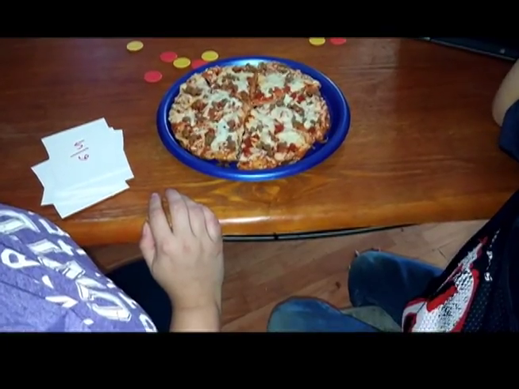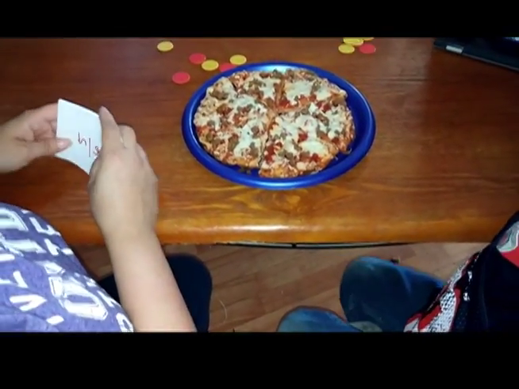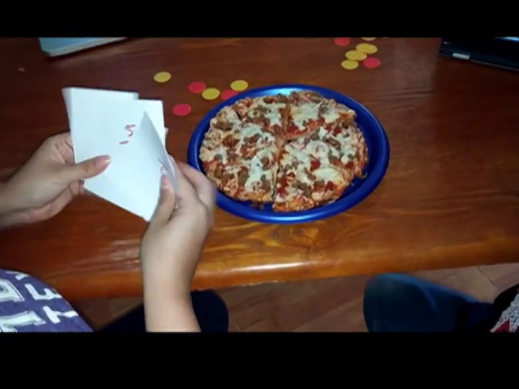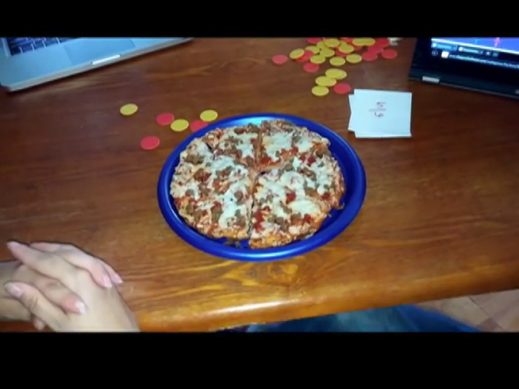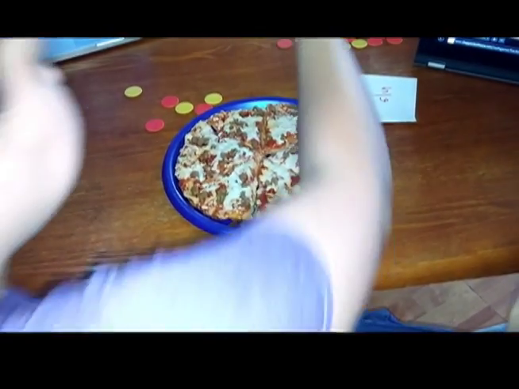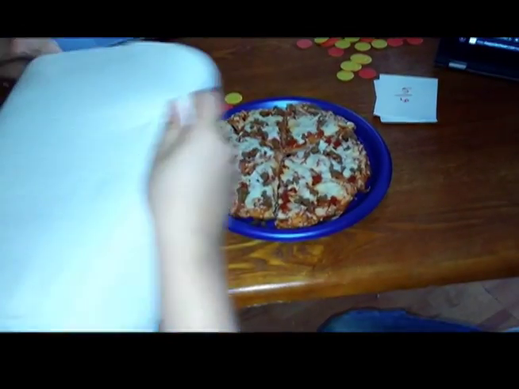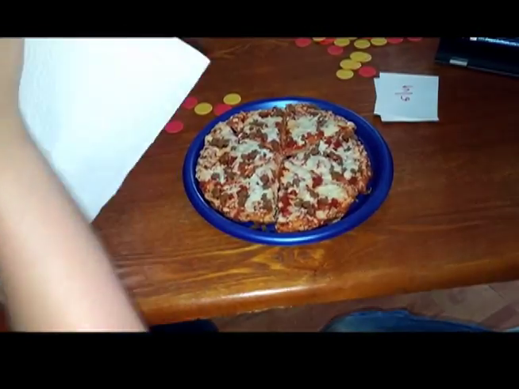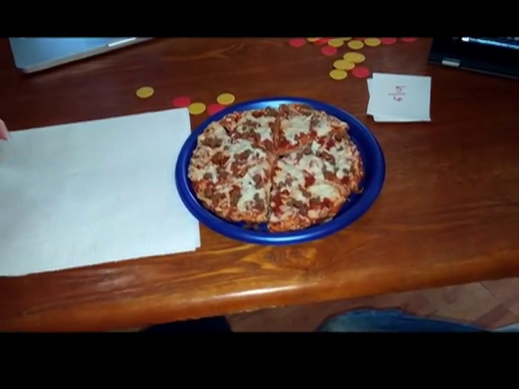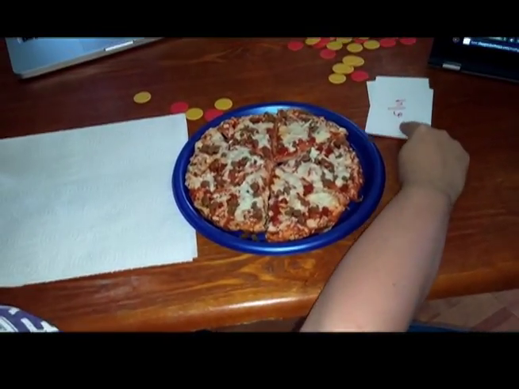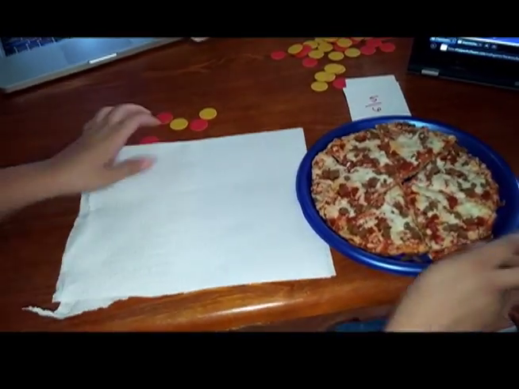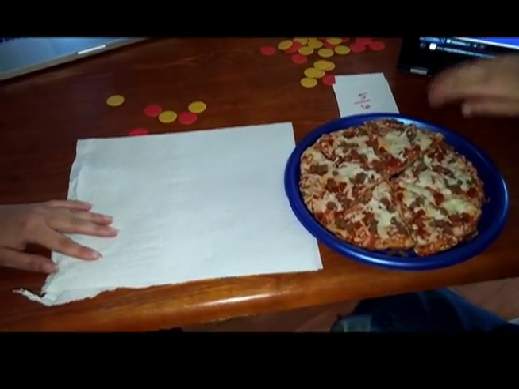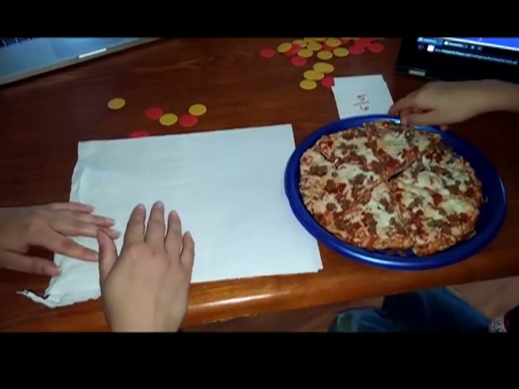5, 6. 6. Okay, so let's use these cards and represent how our pizza would look if we ate it. Let's say that you are super hungry, and you ate 5 slices out of the 6. How many would be left on the plate? Can you show me? Put the pizza on here and show me what 5/6 would look like.